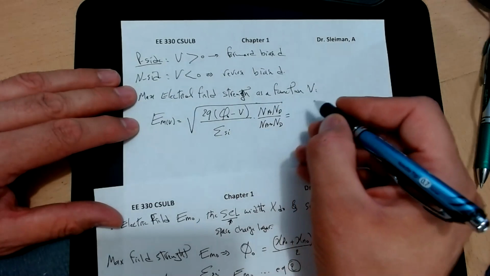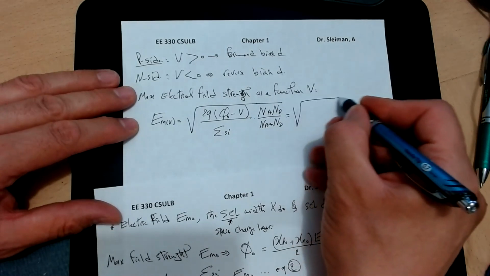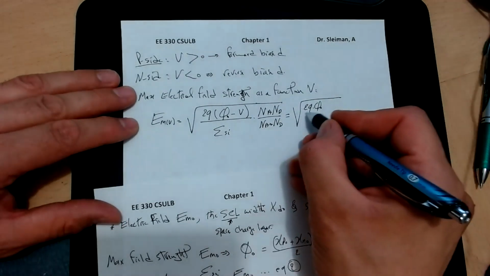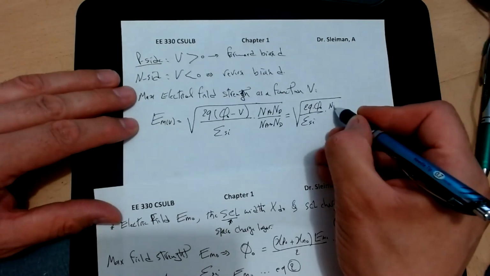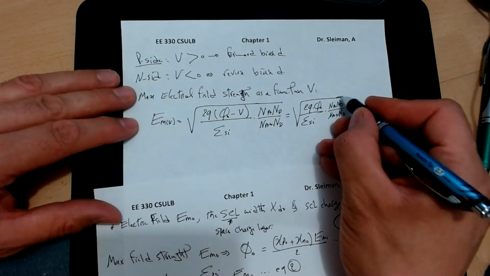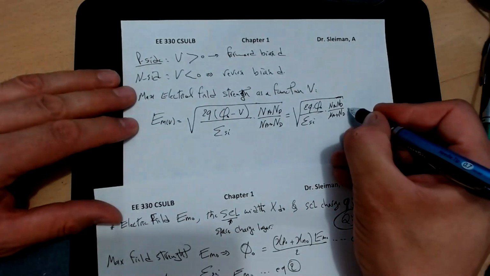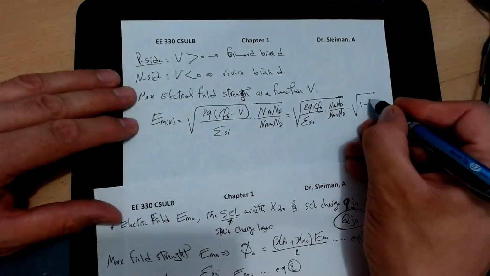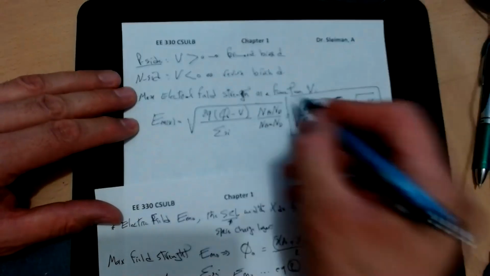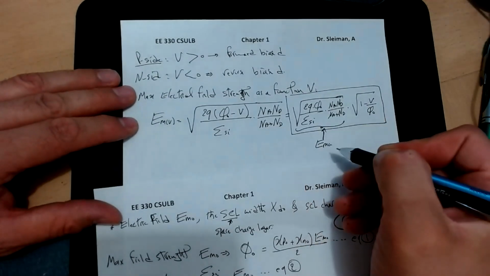So in this term, we have the square root of 2Q, same thing, divided by epsilon SI, NA ND over NA plus ND, and that will be multiplied with the square root of 1 minus V divided by phi 0. This term here is EM0.